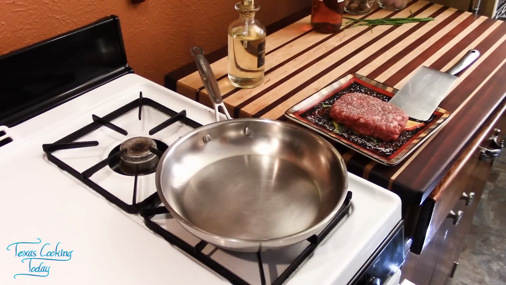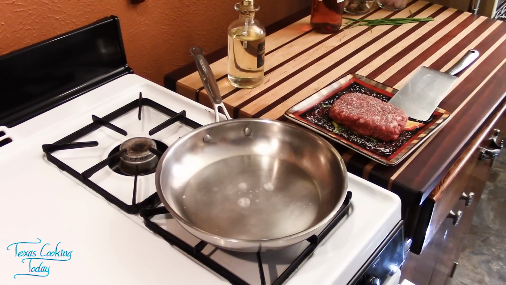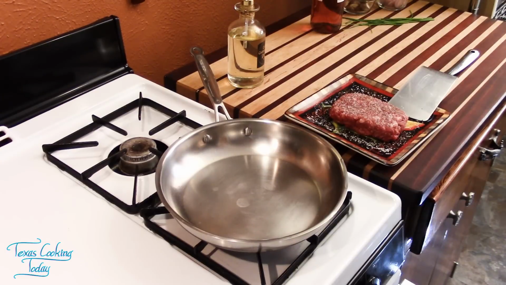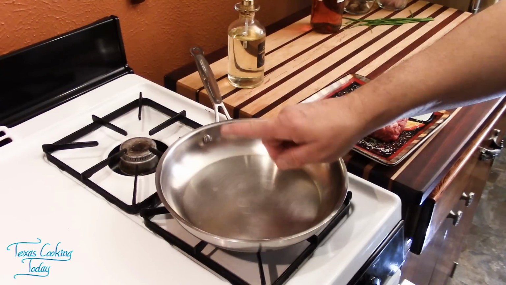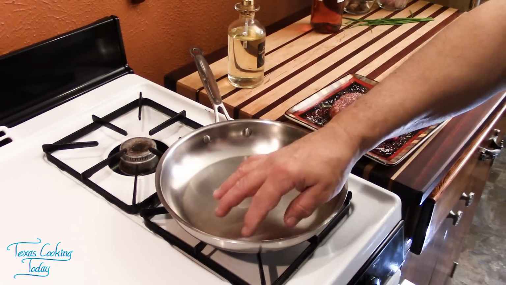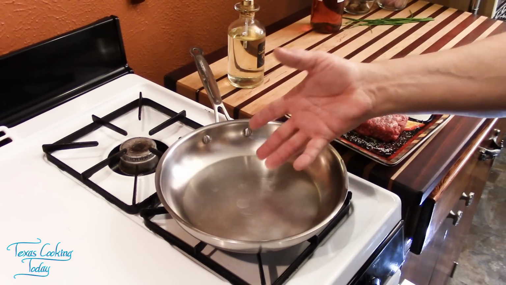How do I know if my pan is at the right temperature? It's simple. Put some water in there. See how the water is sizzling off. And it's sizzling off slowly. That tells you that the pan is not hot enough. If the pan was hot enough, water would skate around in there. It would bead up and just kind of roll around, and it wouldn't cook off real quick.